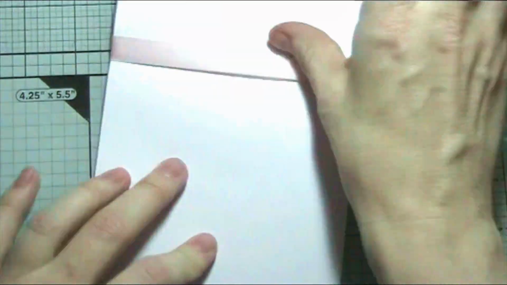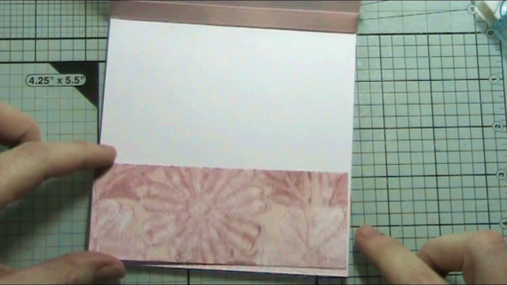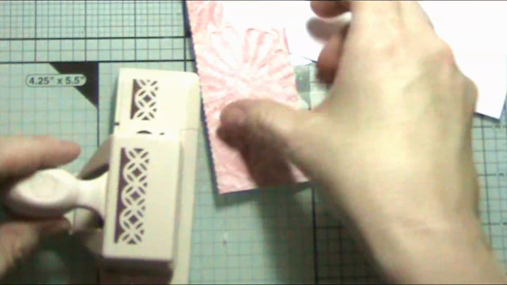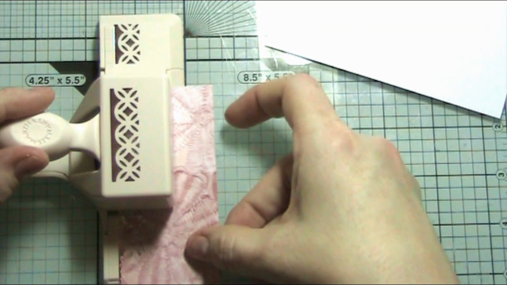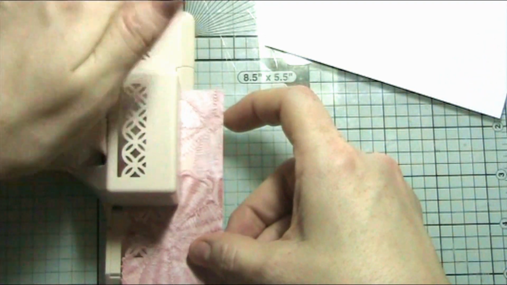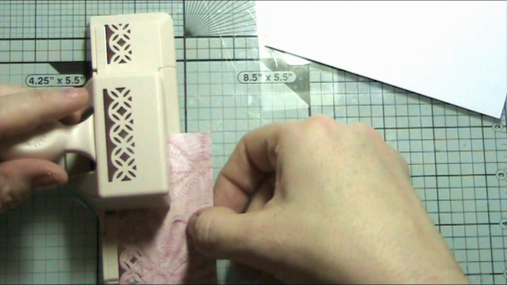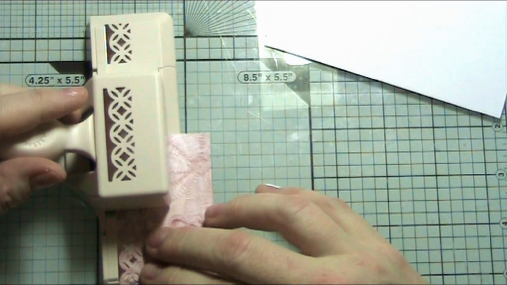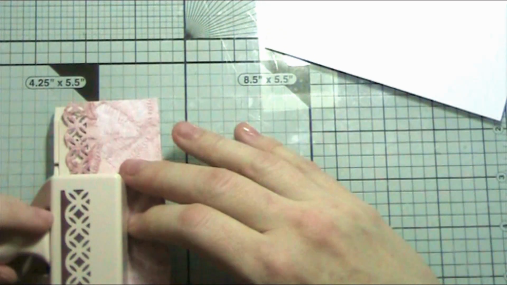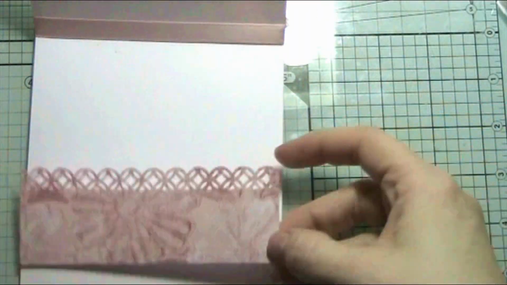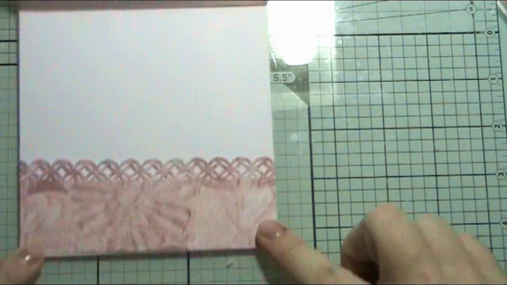So we've got the front and back done, and now something for the inside, I think. So again, I've got a spare piece here that I cut to exactly 5 inches, and I'm going to be using the same punch that I used on my vellum, and I'm just going to punch across just to make something to go on the inside of my card. So we've got a nice border punched, and then we can put that at the bottom of the inside of our card. So we're just again using the glue runner.